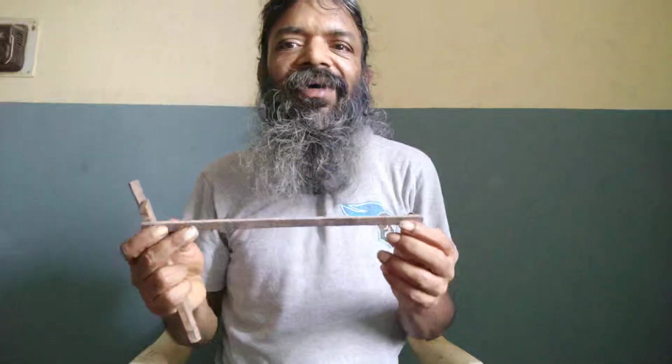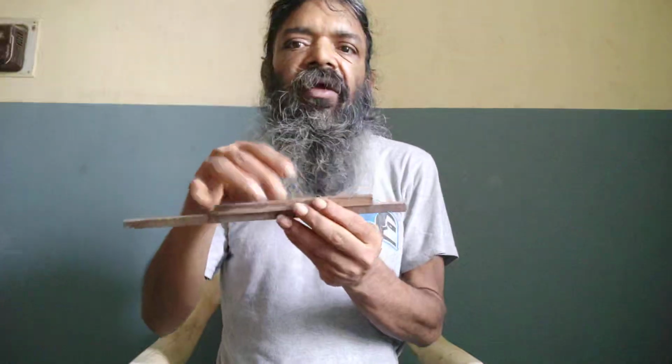Now the case is, if I have a vector field, consider that this is the x-axis, and this is a vector that is 2i. If it is 2i, then it is 2i, 2i, 2i, everywhere it is 2i.